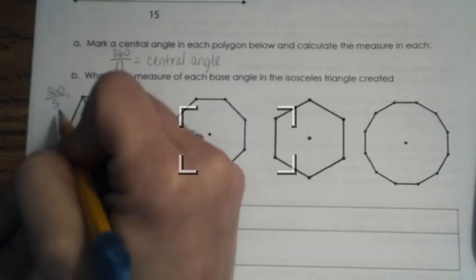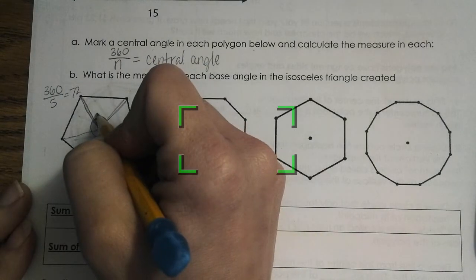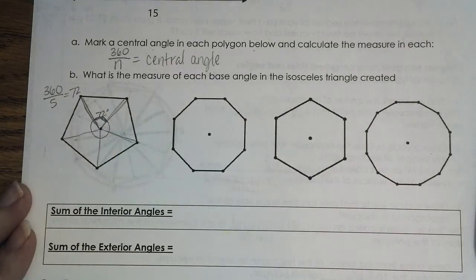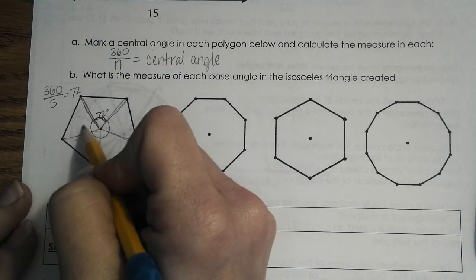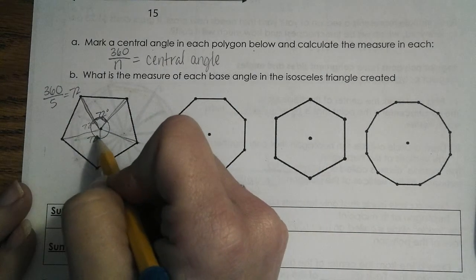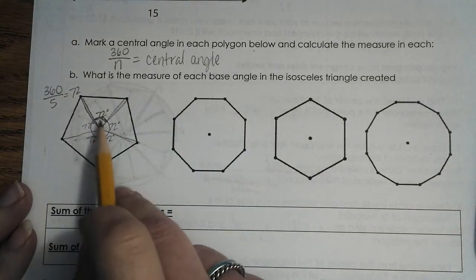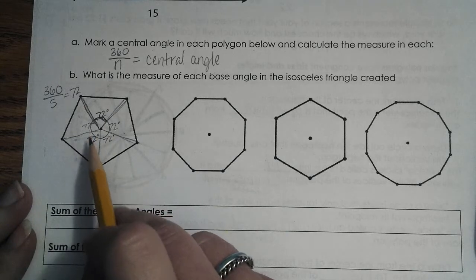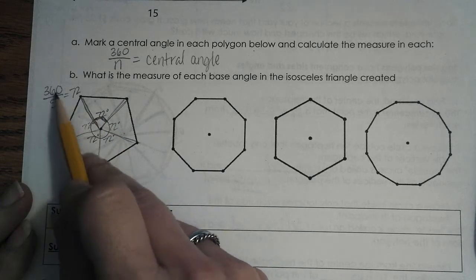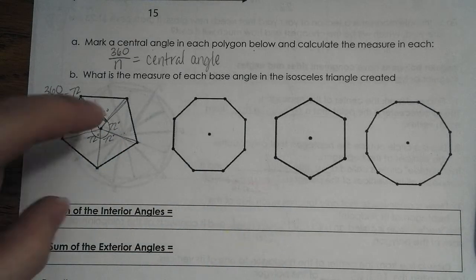So for this one, 360 divided by 5, that is 72 degrees. Right there, that's 72. And 72 plus 72, if we added those all the way around, it would add up to 360. Or if we took 72 times 5, the opposite of what we did here, we would get 360.